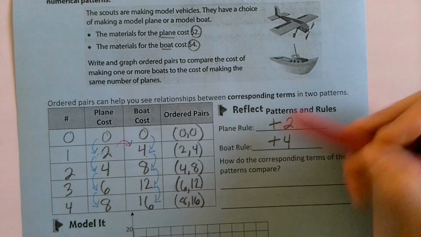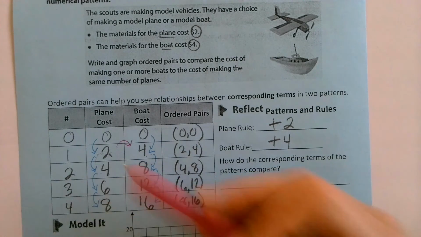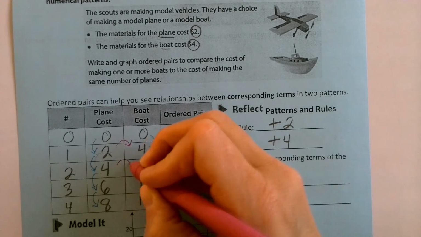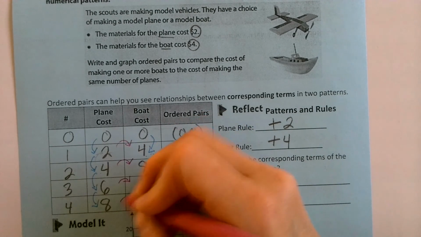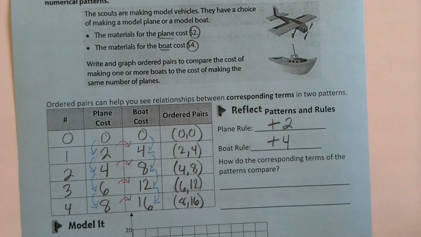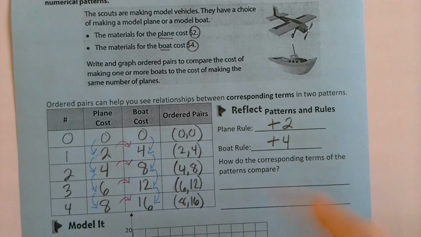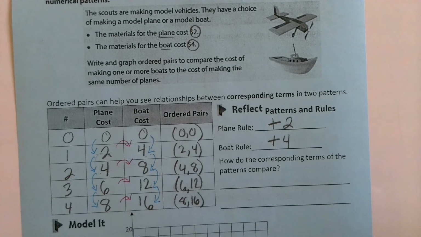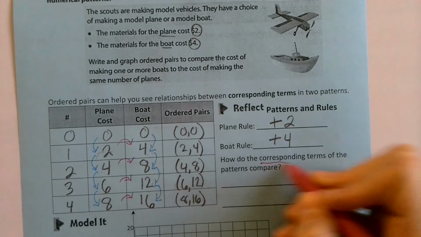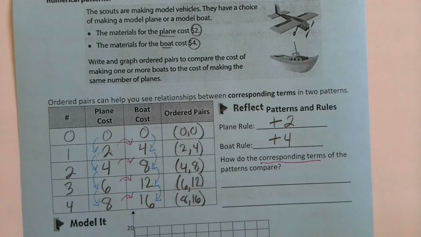When we say corresponding terms, these are our X and our Y, they're corresponding. So what is this relationship from one to the other? Patterns or rule going down, corresponding terms connecting from one another.